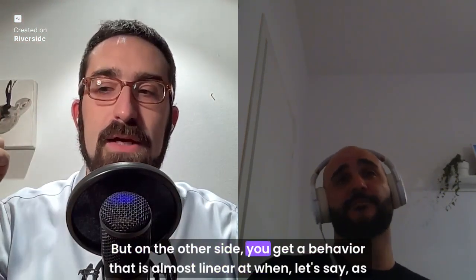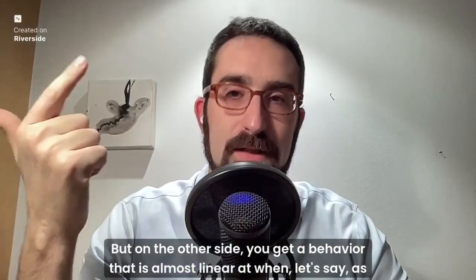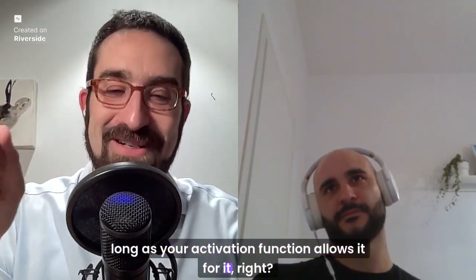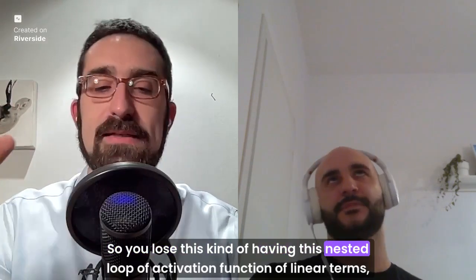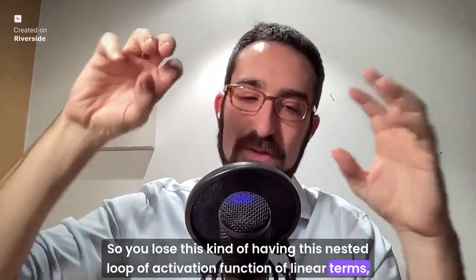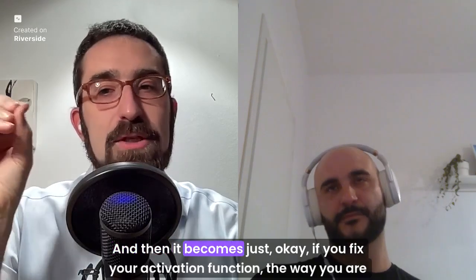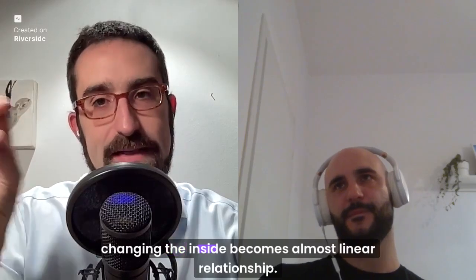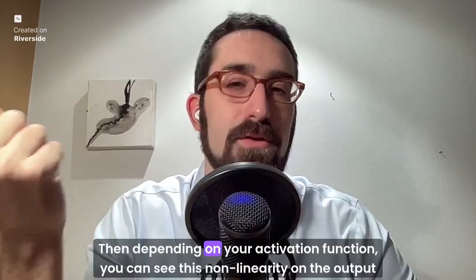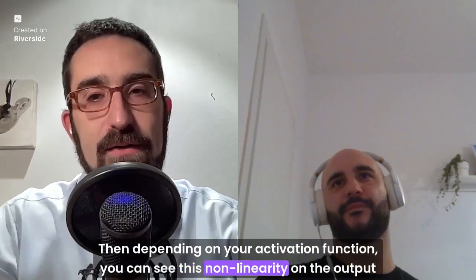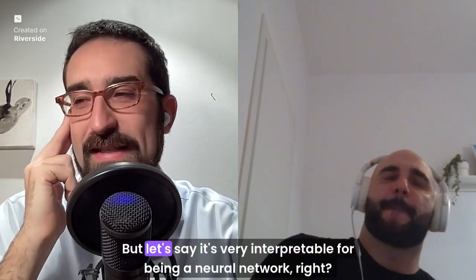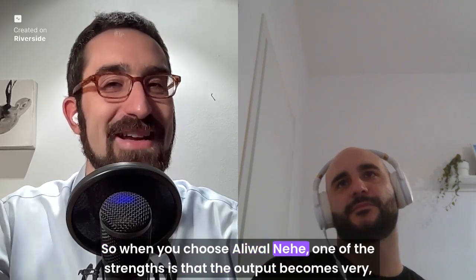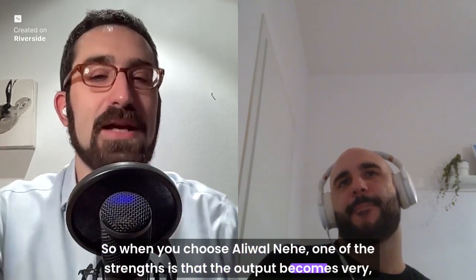But on the other side, you get a behavior that is almost linear, as long as your activation function allows for it, right? So you lose this nested structure of activation function of linear terms, activation function of that one, and then it becomes, okay, if you fix your activation function, the way you are changing the inside becomes almost a linear relationship. Then depending on your activation function, you can see this non-linearity on the output becoming bigger or smaller. But it's very interpretable for a neural network, right? So when you choose only one layer, one of the strengths is that the output becomes very, very interpretable.